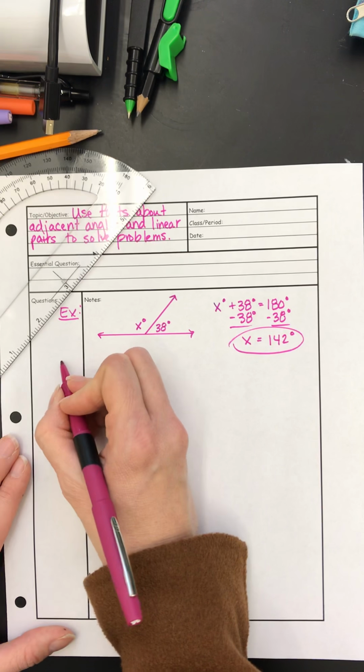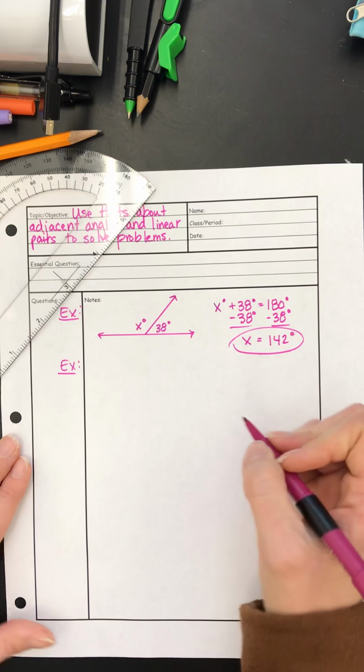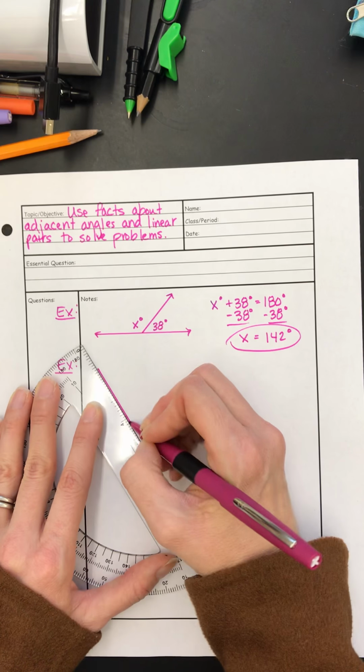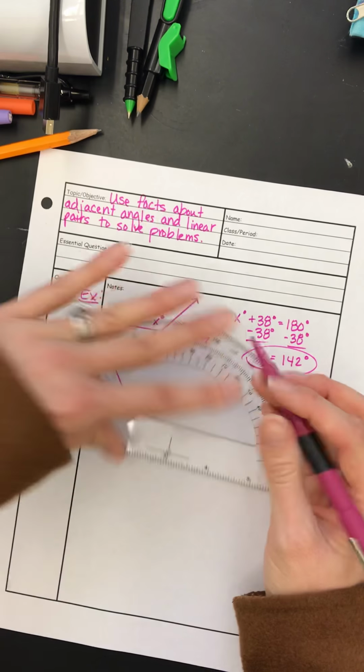Let's also see what this looks like when we're talking about adjacent angles. So let's say that we have a set of adjacent angles.